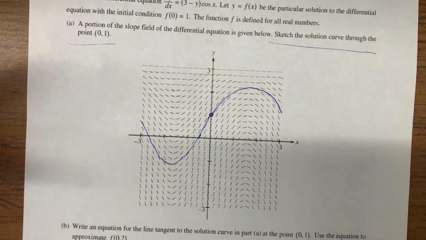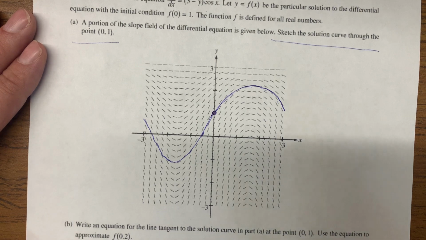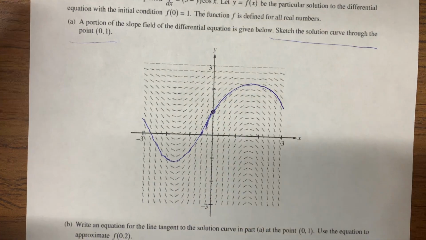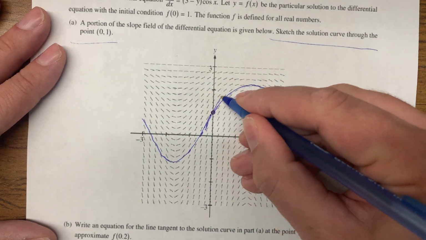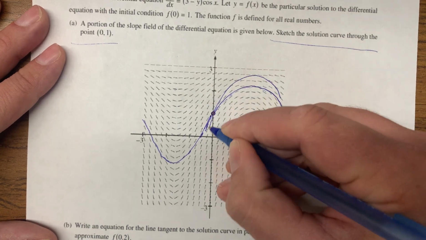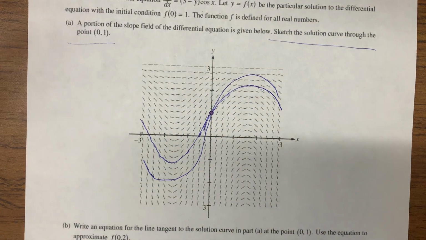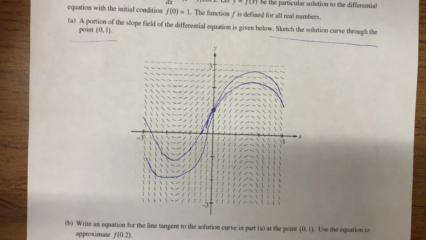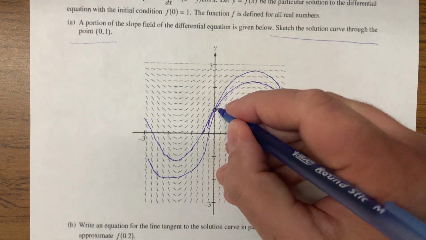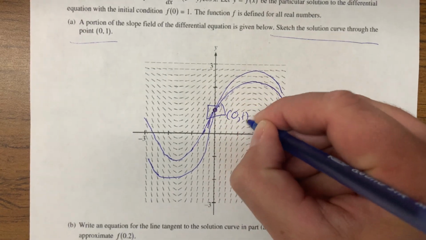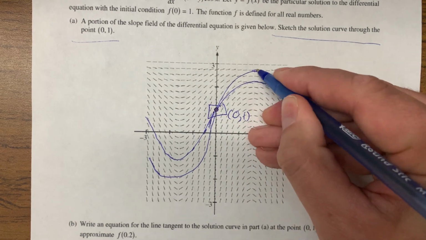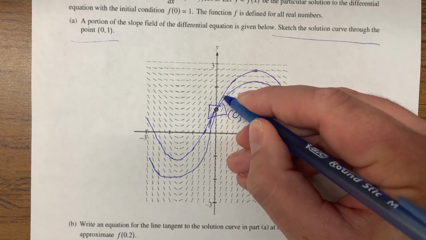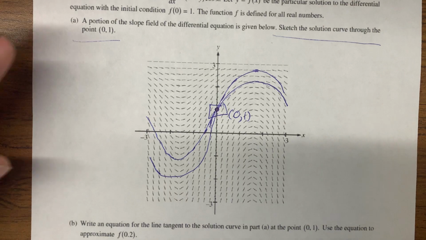So it looks something like that. Maybe mine was supposed to be steeper here. It doesn't really matter. If you drew yours like this instead, you're still going to get full credit. They're not looking for exact points. They're looking for, did it go through the initial condition, 0, 1, and if you looked at any given point, would your slopes be very close to what the slopes on the slope field look like?